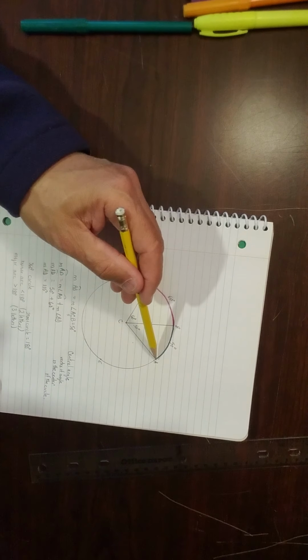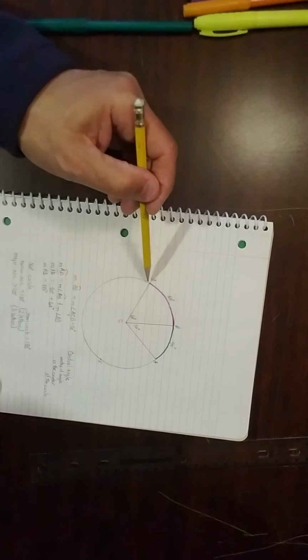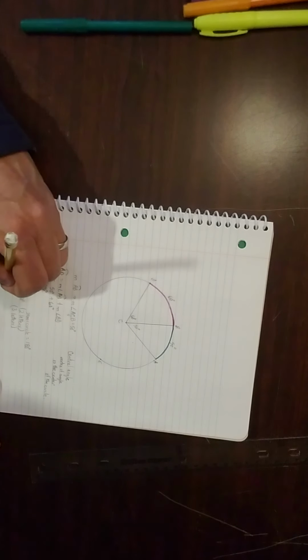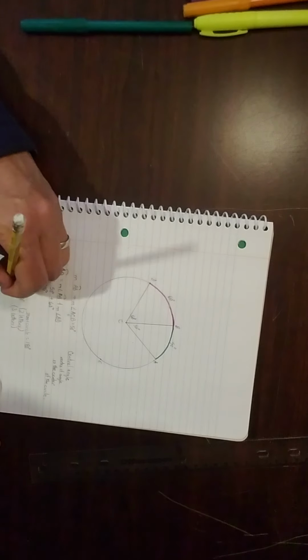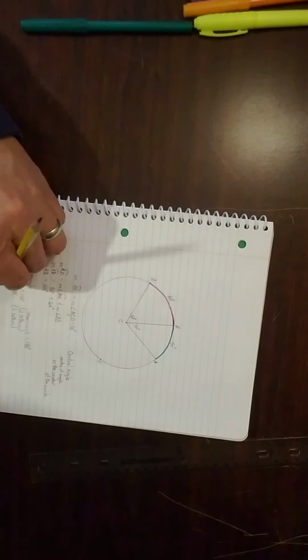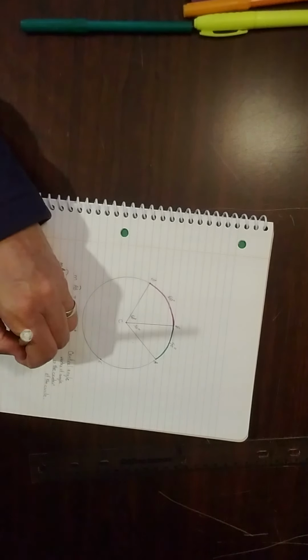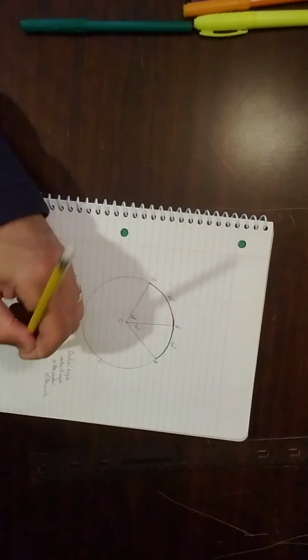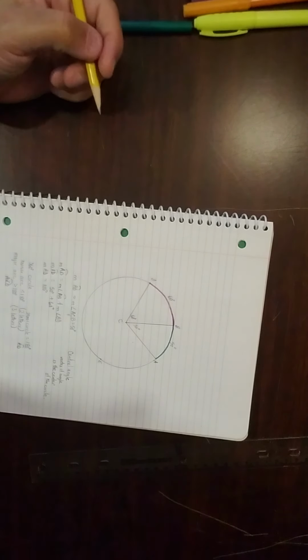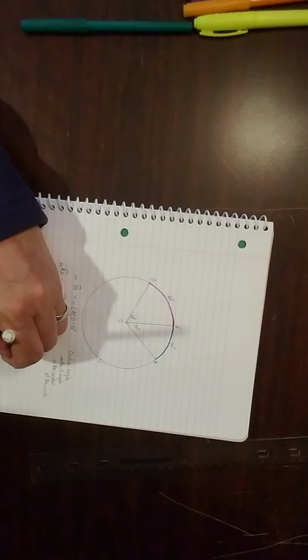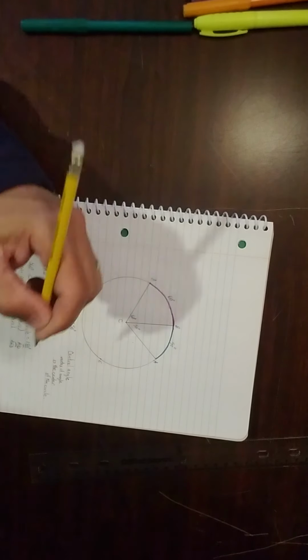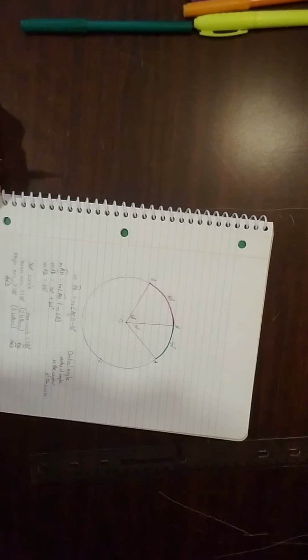But if I tell you start at A, go through E, and finish at D, then I have this major arc that we're going to call arc AED. So here's the minor arc, and as soon as I see two letters, I know it's fewer than 180 degrees. And if I see three letters, I know it's either equal to 180 or greater than 180 degrees.